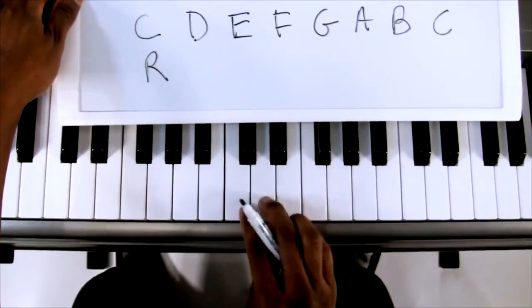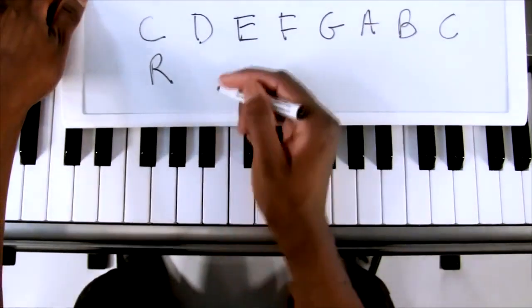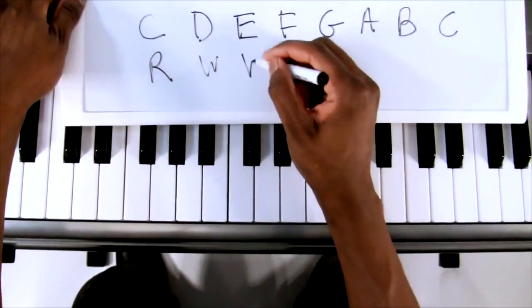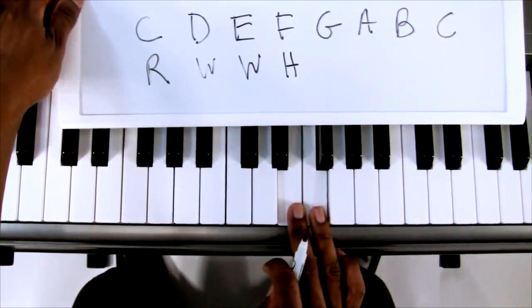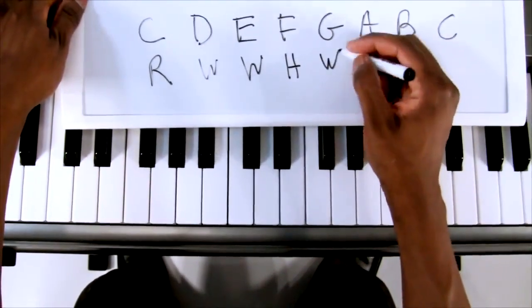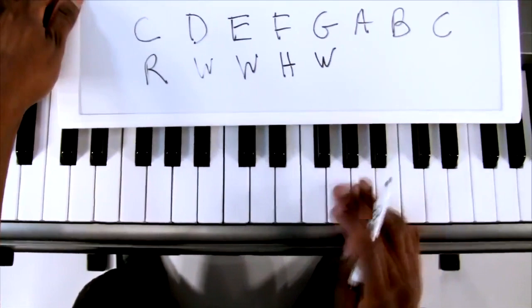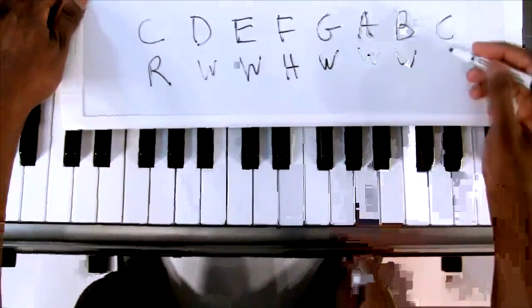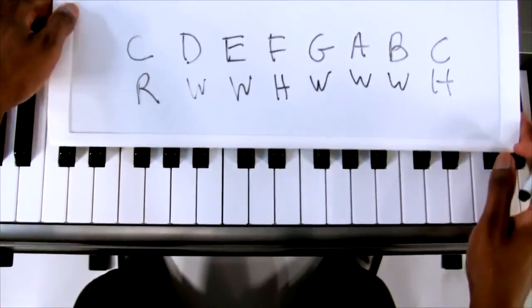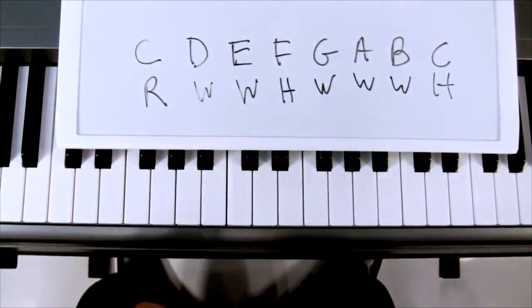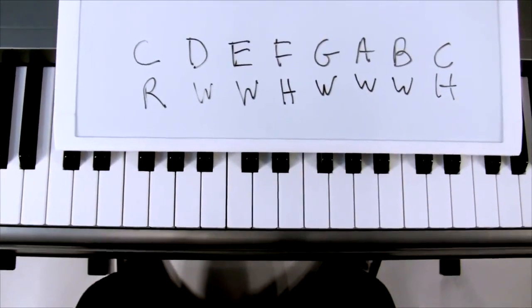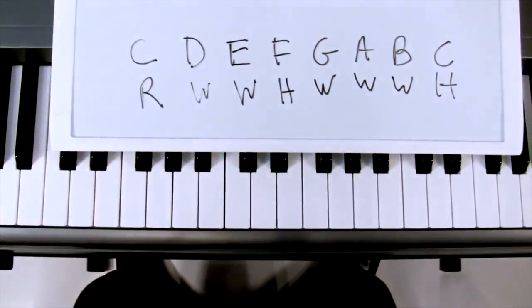Here, from C to D, we actually have a whole step. From E to F, there's a half step, no keys in between E and F, so that's a half step. From F to G is a whole step. To C is a half step. So that's the whole step, half step pattern for a major scale. Okay, you can go to any note on the piano and play that whole step, half step pattern using that first note as the root.